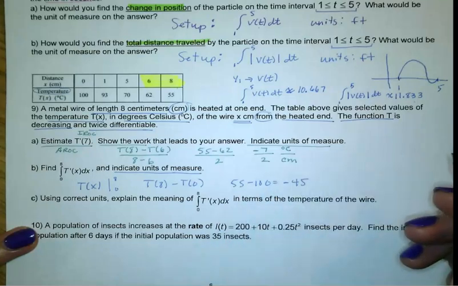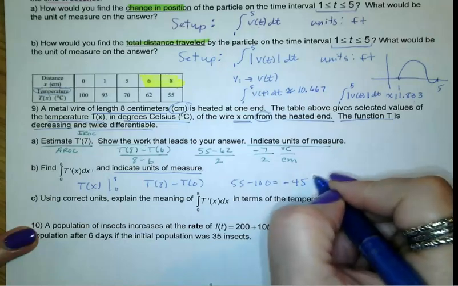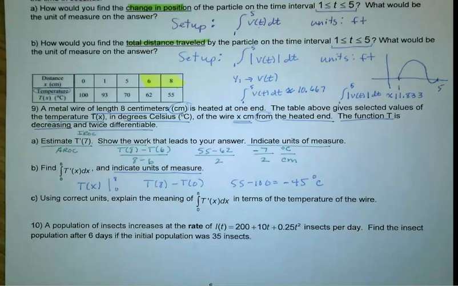And what is my unit here if I'm only using the T values? It's going to be degrees Celsius. We're going to definitely need to keep that negative there because remember, this is a decreasing function. So that negative degrees Celsius shows that dropping.